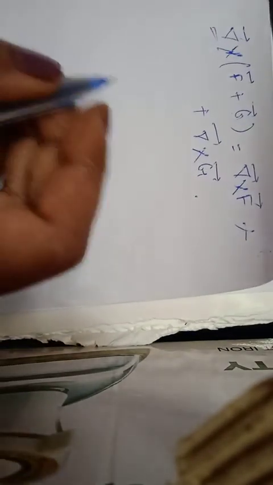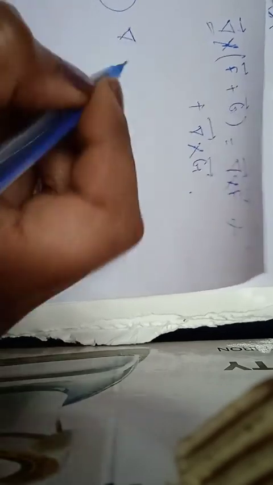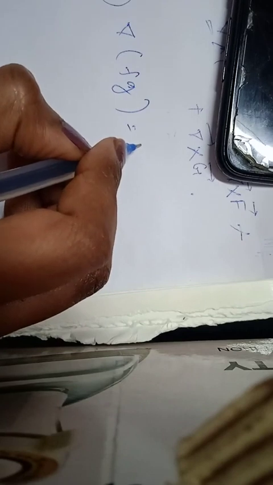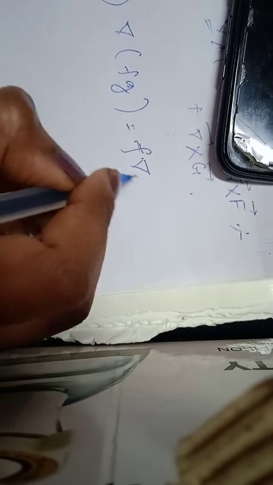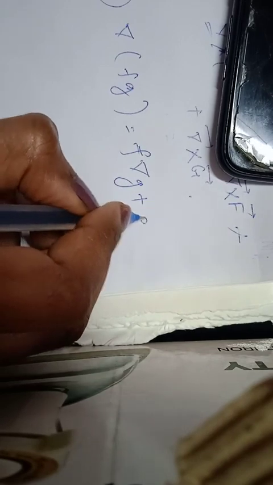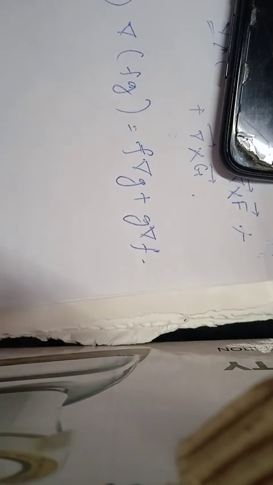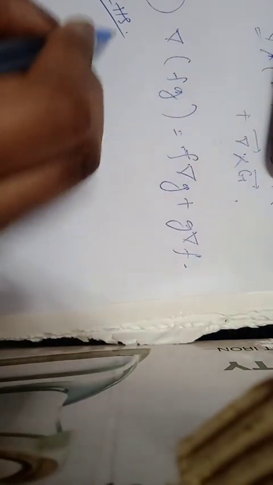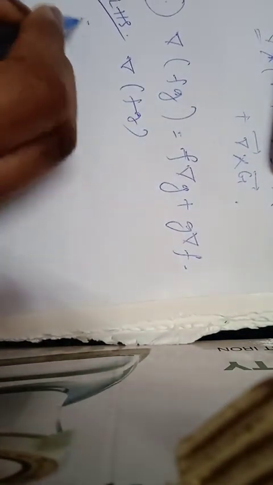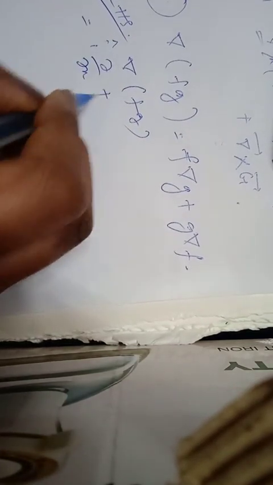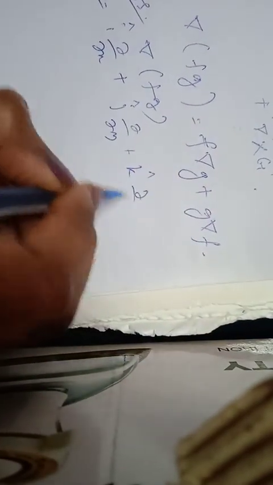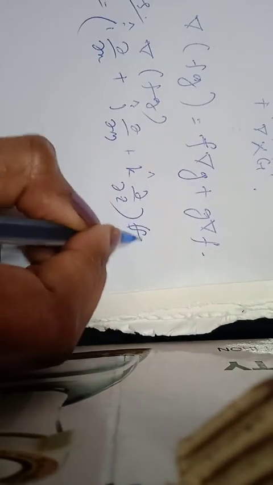Now we are moving to the next property, nabla of fg, that is the product of two functions, equals f nabla g plus g nabla f. That is, grad fg equals f grad g plus g grad f. So what is the proof? Taking similarly the left hand side, starting with grad fg, that means (i cap del/del x plus j cap del/del y plus k cap del/del z) over fg.